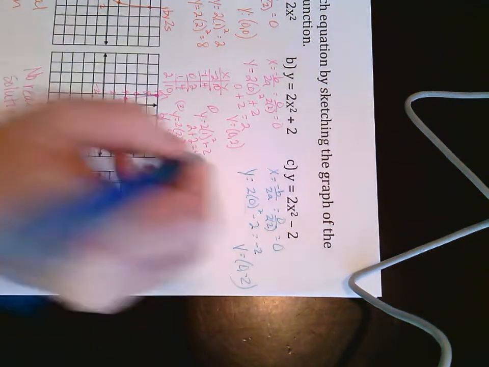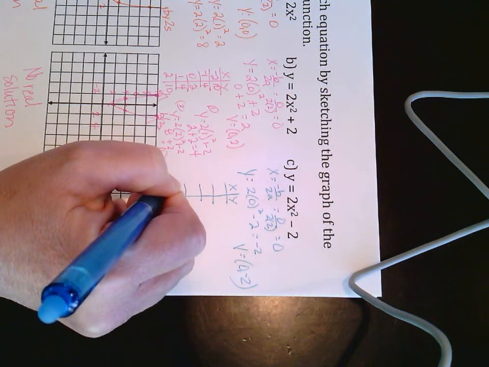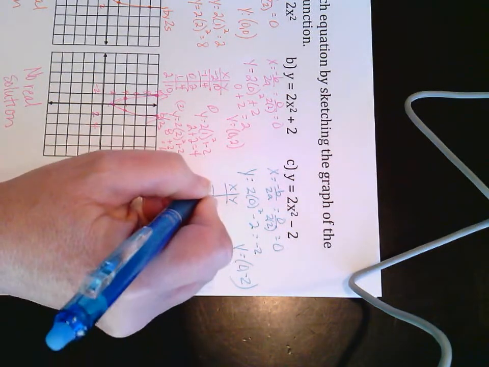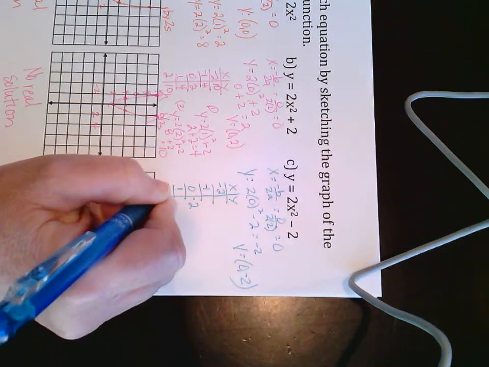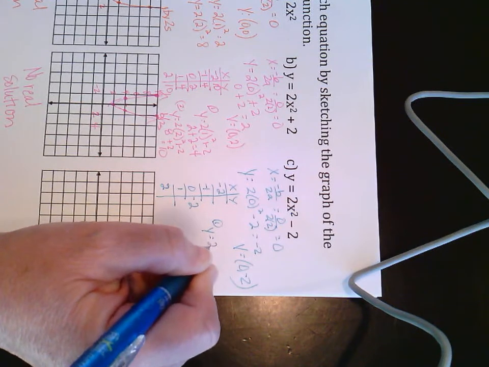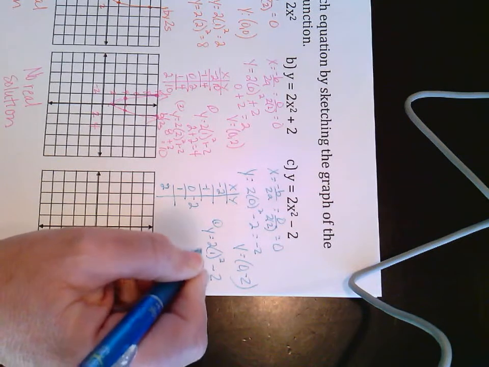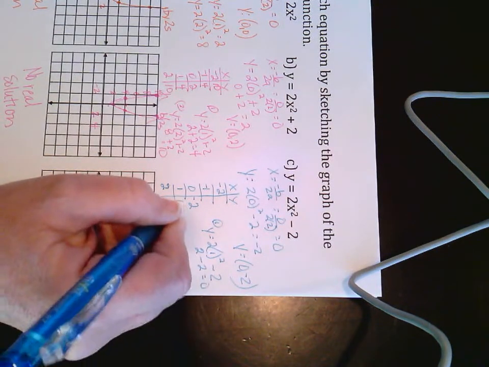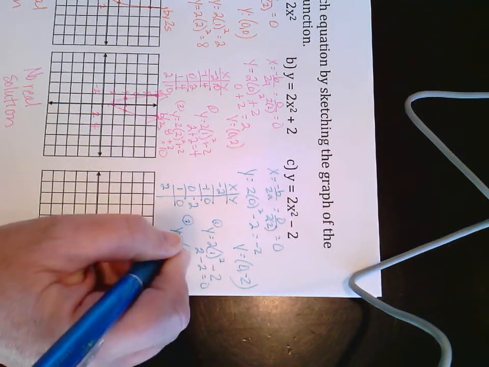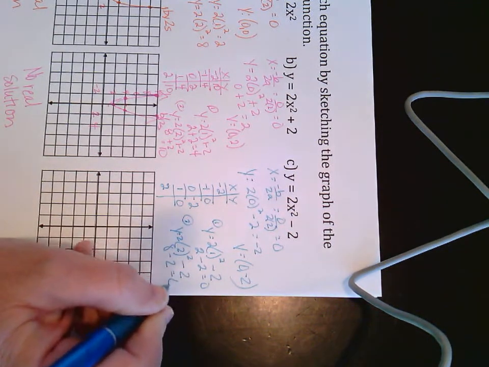Okay, I'm going to do my t-table. And put (0, -2) in the middle. So I need to find the values for -1 and -2, and +1 and +2. When I plug the first one in, y equals 2 times 1 squared minus 2. 1 squared is 1, times 2 is 2, and 2 minus 2 is 0. So this is 0 and this is 0. And then I'll plug in the 2. 2 times 2 squared minus 2. 2 squared is 4. 4 times 2 is 8. And 8 minus 2 is 6.